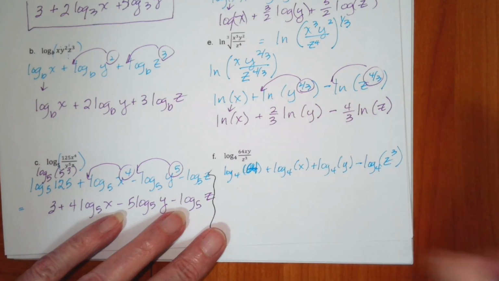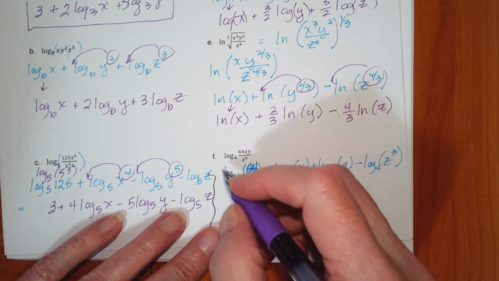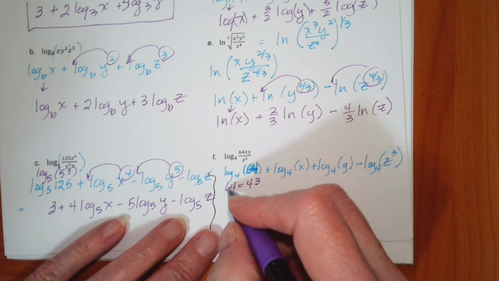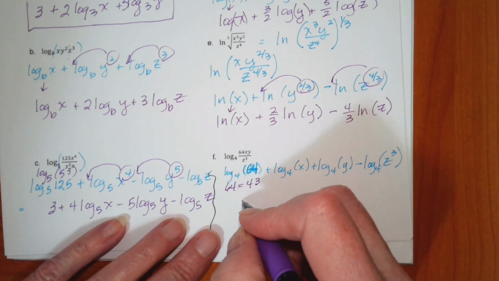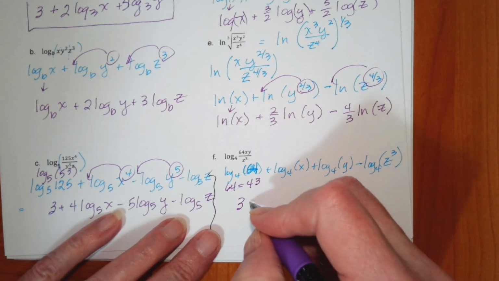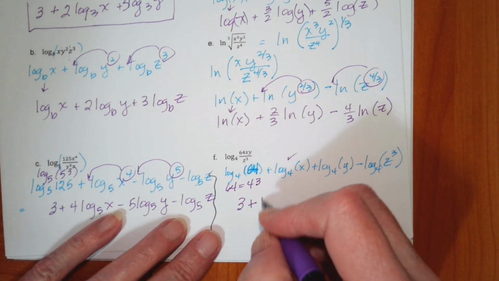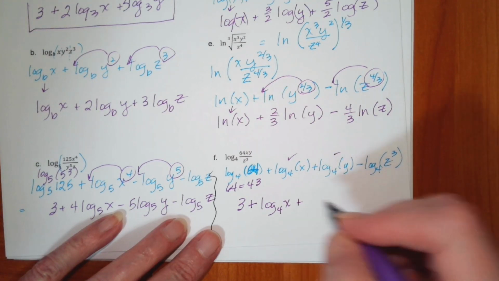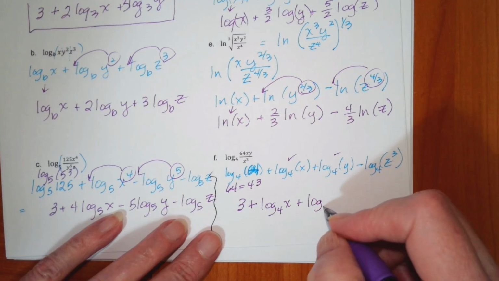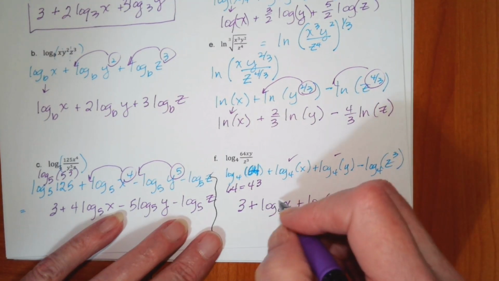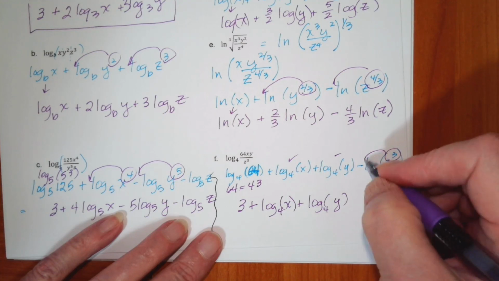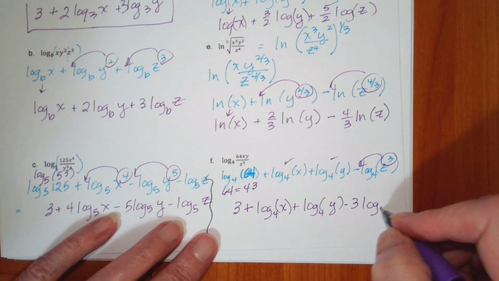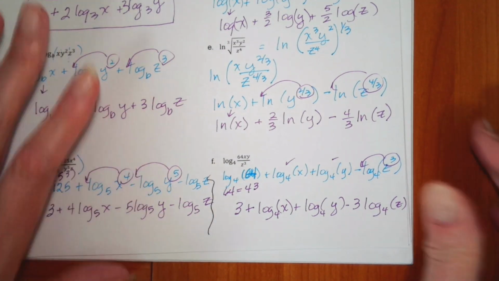Okay, well, I know that 64 equals 4 to the third, so log base 4 of 4 to the third is just 3. This is fine. I can't do anything with it. This is fine. I can't do anything with it. This, I have to move this out front. And I'm done.